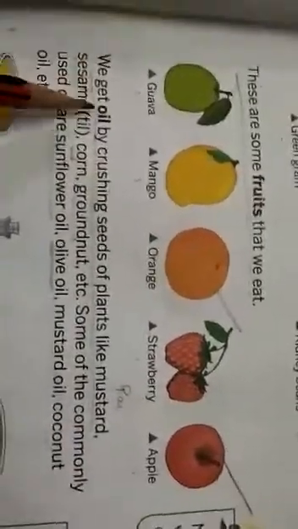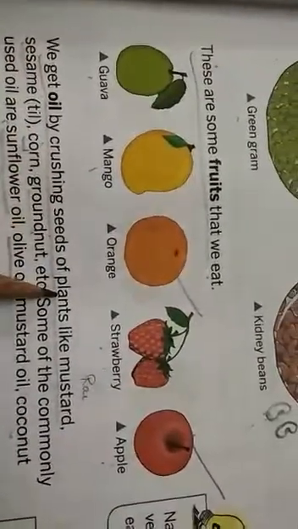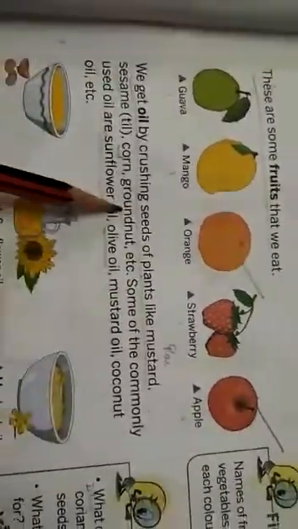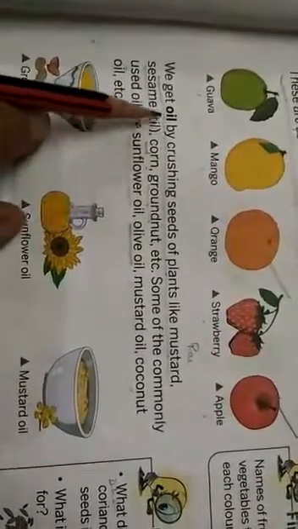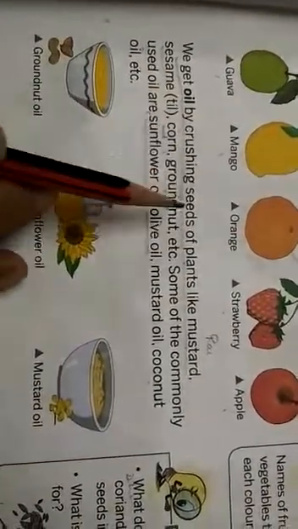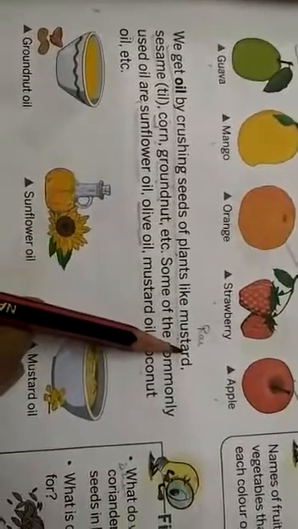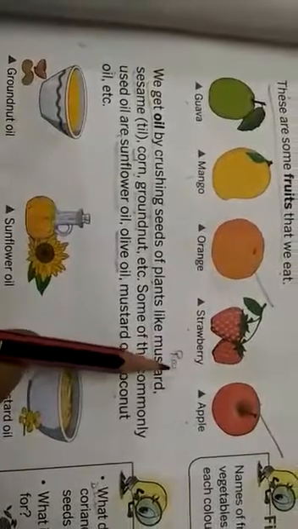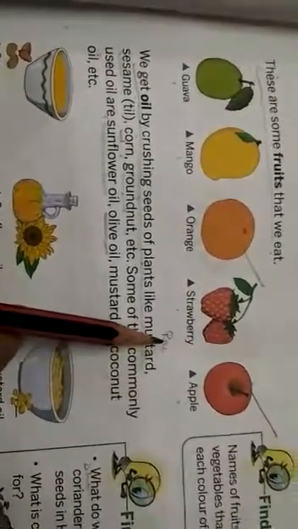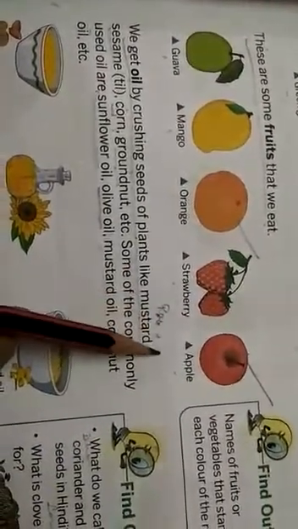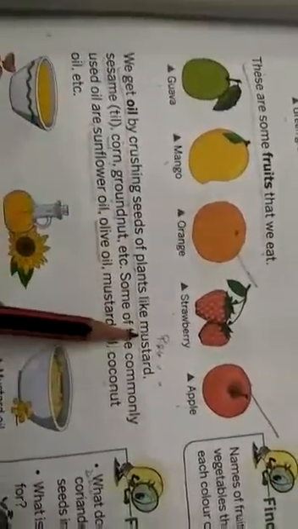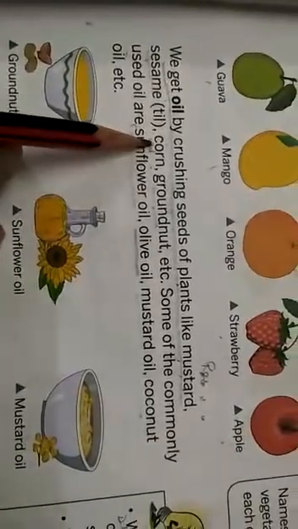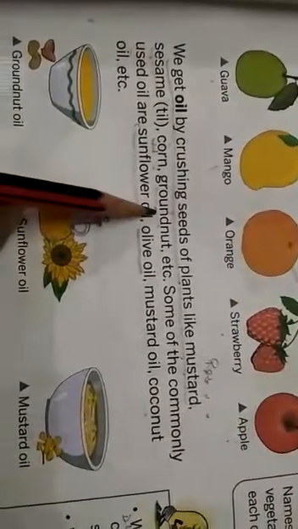Yes, so now we get oil by crushing seeds of plants like mustard, sesame, corn, groundnut, etc. Now we get oil by crushing the seeds. Now what is mustard? Mustard is what? Rye. It's a small, fine grain, small pebble-like grains, that is known as mustard. Mustard means rye. Sesame means til. Corn means maize. Groundnut means moongphali.